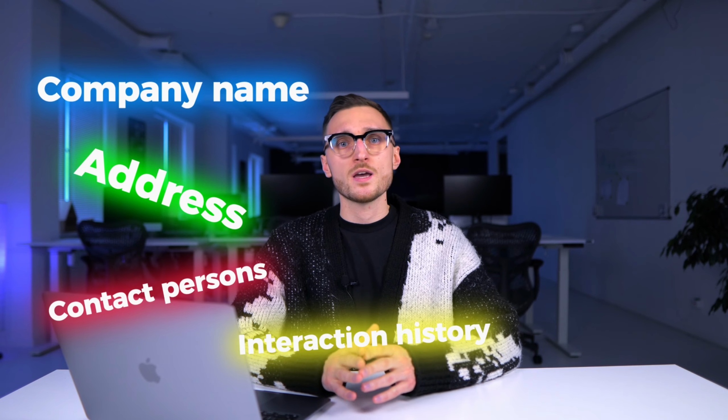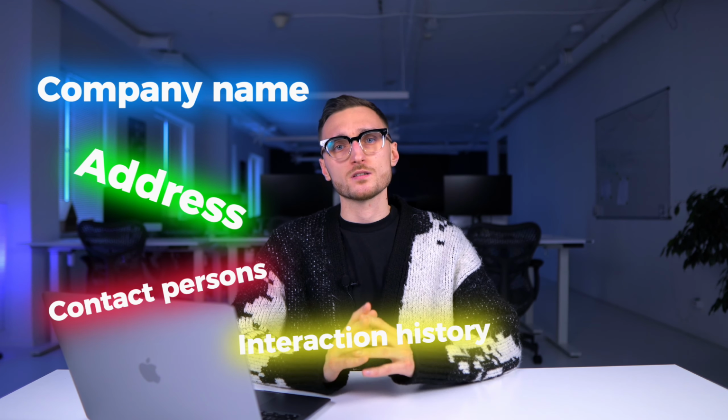The account object represents a company, organization, or individual client with whom you have a business relationship. In the account object, you can store information about the company name, address, contact persons, interaction history, and other related data. The account object helps you centrally manage information about your customers and maintain an up-to-date history of interaction with them.